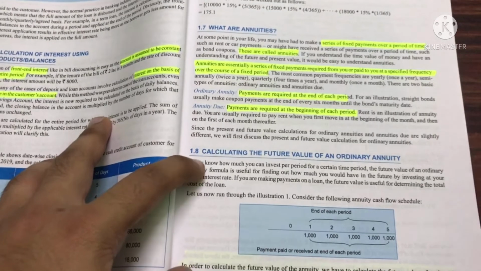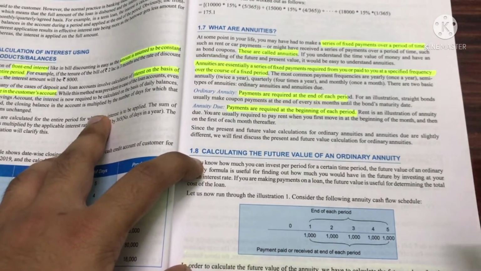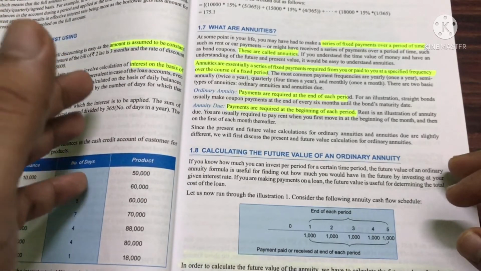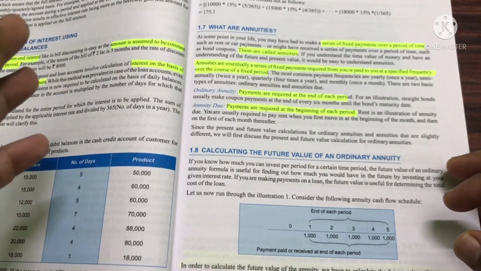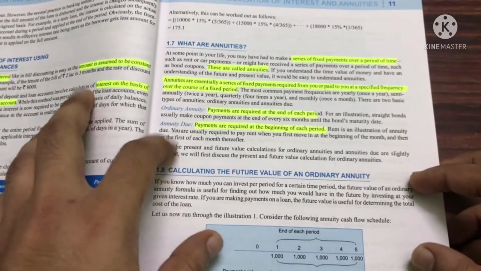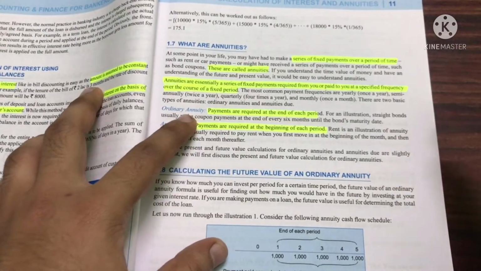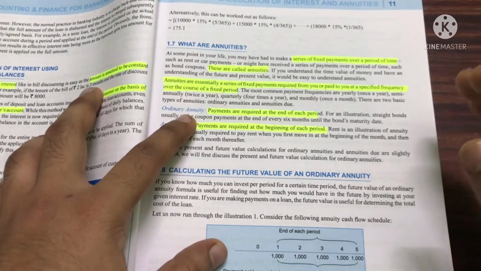Annuity, the most important topic. This topic annuity will come in CAIIB also, in ABM. So annuity is a very important topic we use in banking and various accounting areas. What is annuity? A series of fixed payments over a period of time.